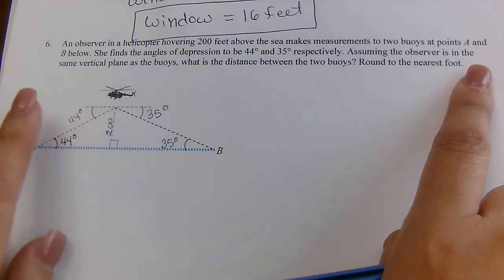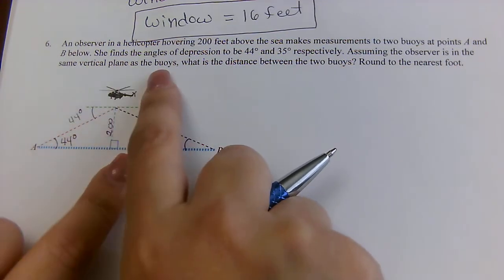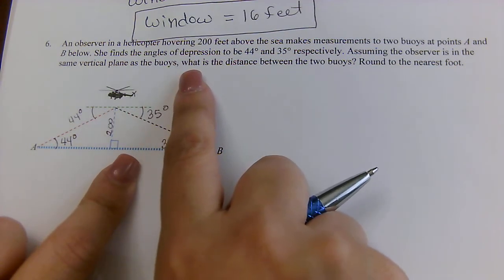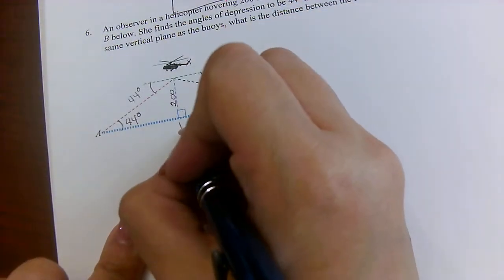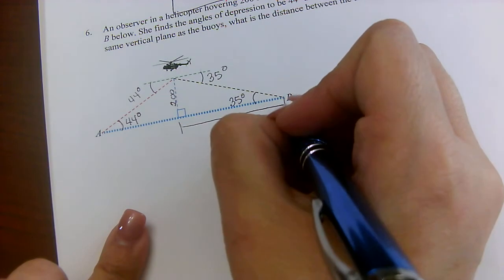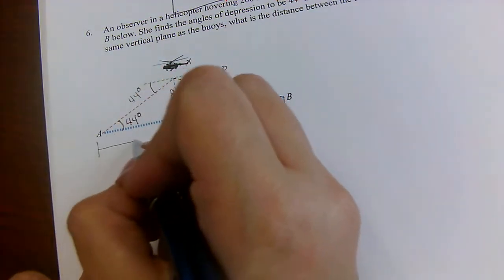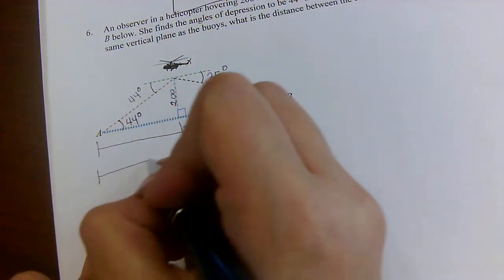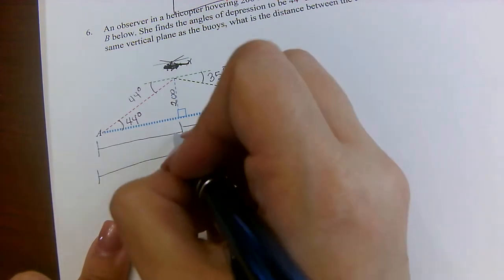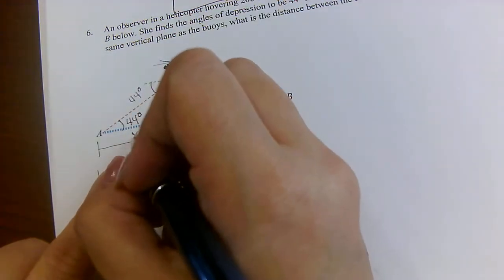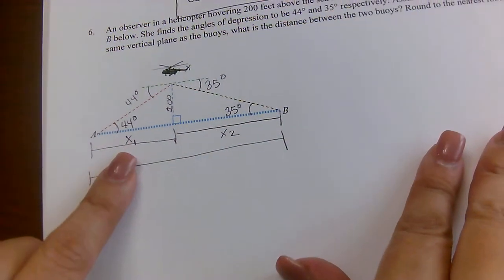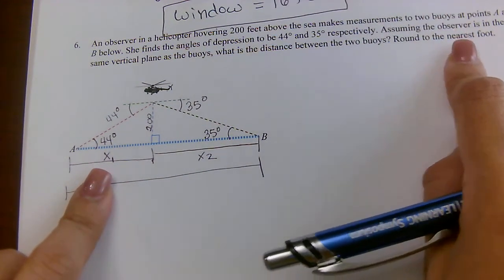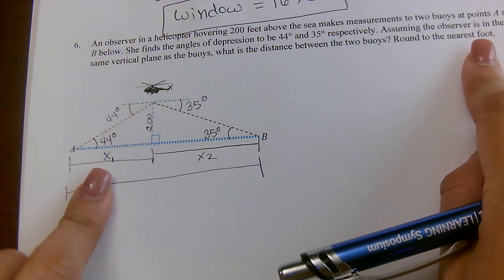Assuming that the observer is in the same vertical plane as the buoys, what is the distance between the two? So what we're looking for is to find this distance independently from this distance here, and what we want is the total distance. Let's call this x1 and let's call this x2. Let's start solving with x1. And we're also again rounding to the nearest foot.